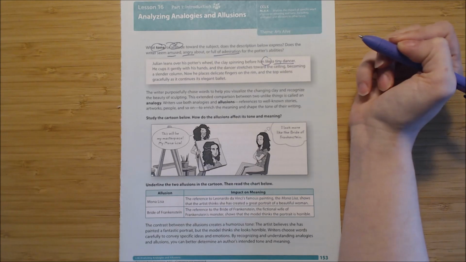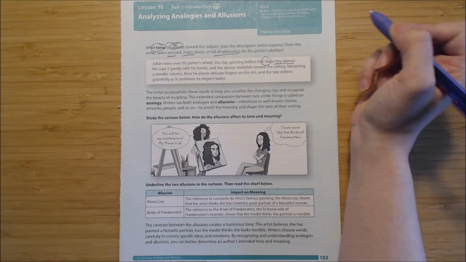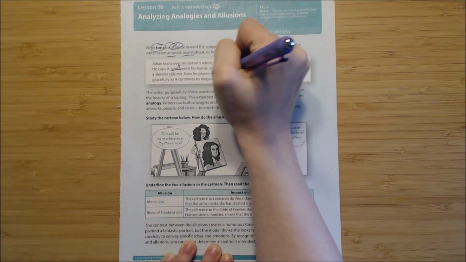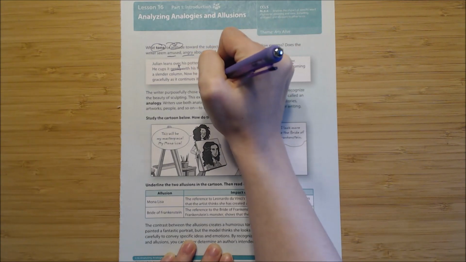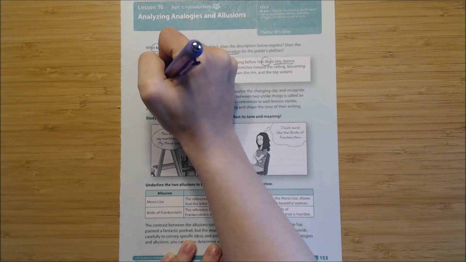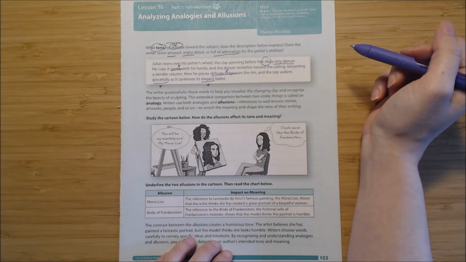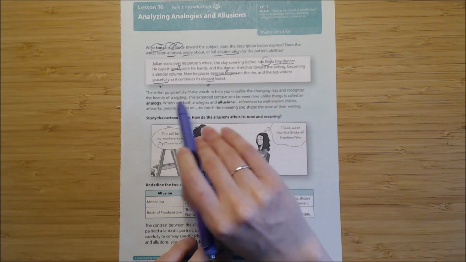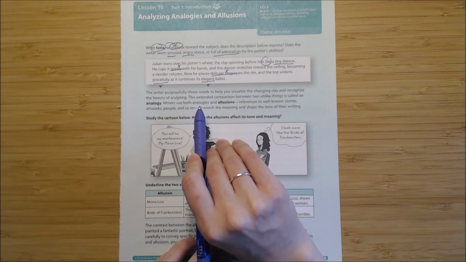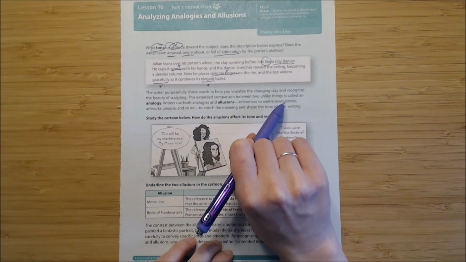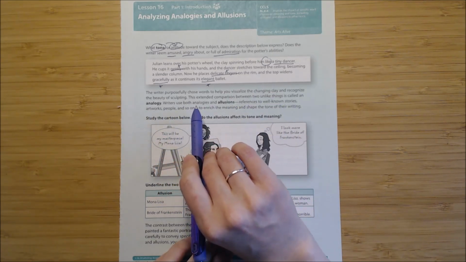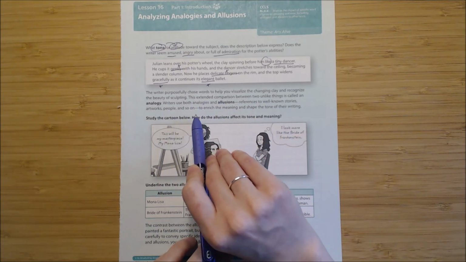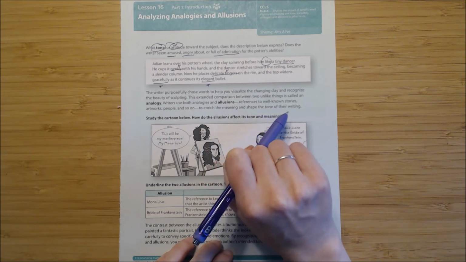So, of course, we're looking at tone and word choices, so we need to put our positives and negatives in there. Gently is going to be positive, delicate fingers is positive, elegant is positive, and gracefully is positive. So overall, we know that this has a positive tone. The writer purposefully chose words to help you visualize the change in clay and recognize the beauty of sculpting. This extended comparison between two unlike things is called an analogy. Writers use both analogies and allusions, references to well-known stories, artworks, people, and so on, to enrich the meaning and shape the tone of their writing.